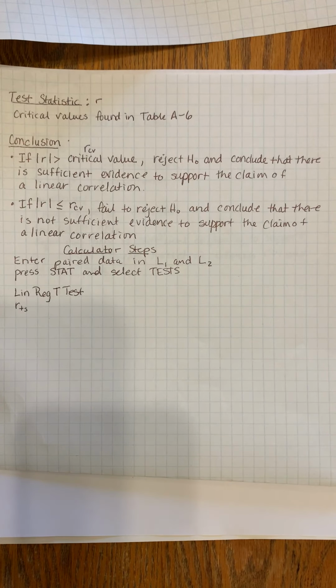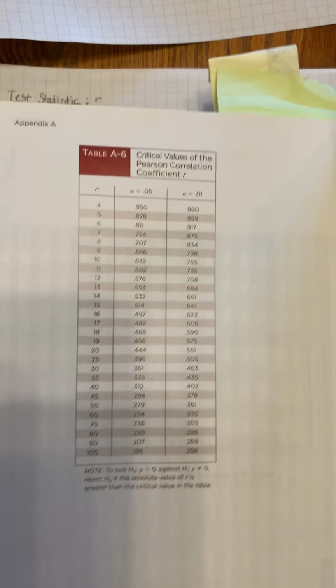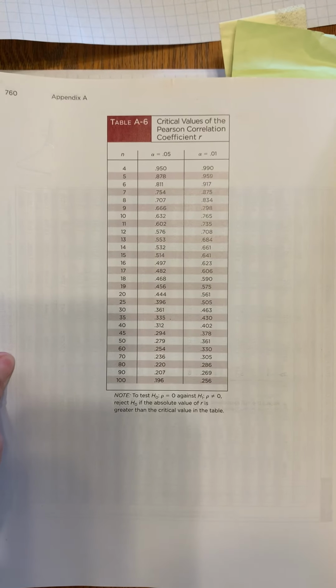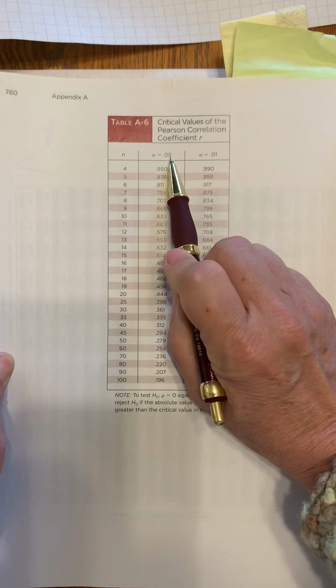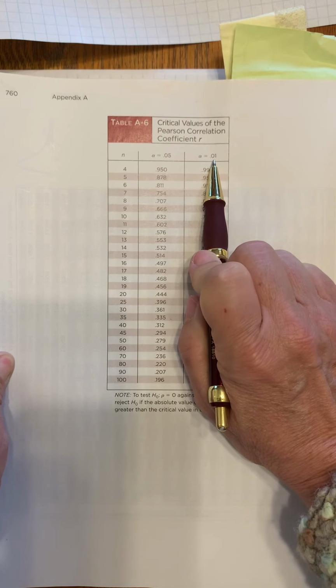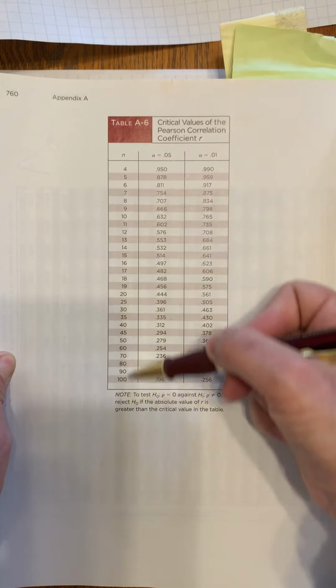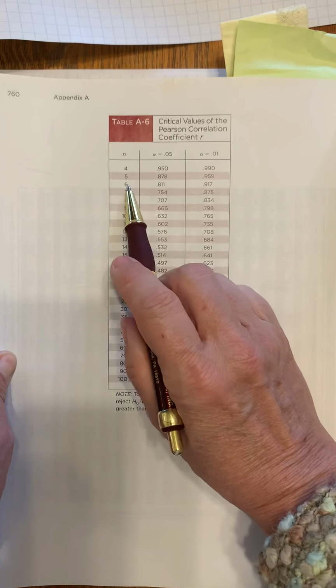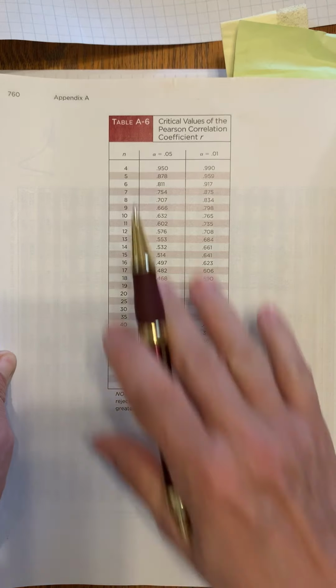I'm just going to pop this up on the screen for you so you can see it right off. This is the table that we will be using. It only has alpha is equal to 0.05 and alpha is equal to 0.01. And you use the n, no degrees of freedom, just n. If you have 6 pairs of data, you use 6. So this is the table.